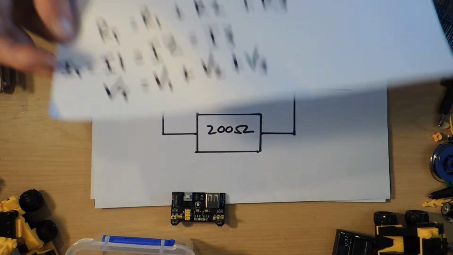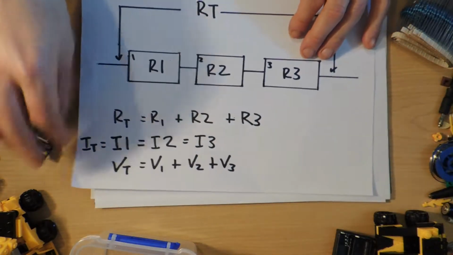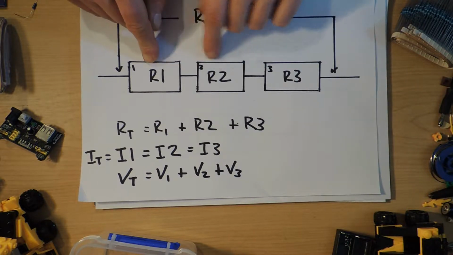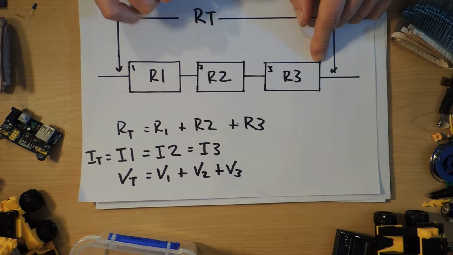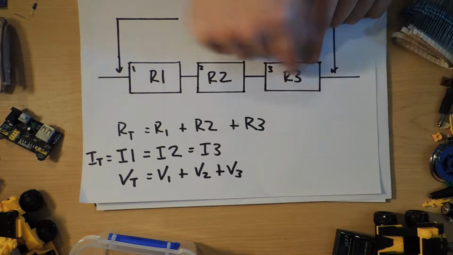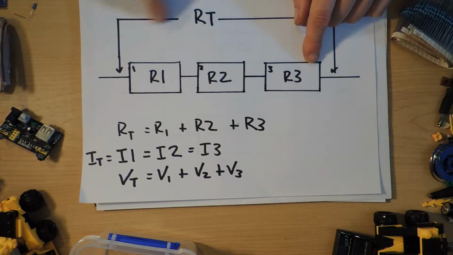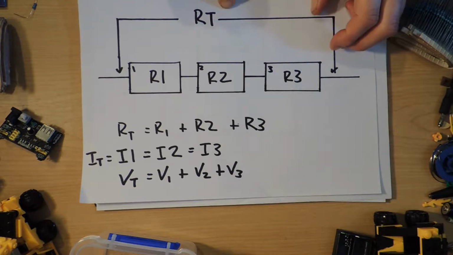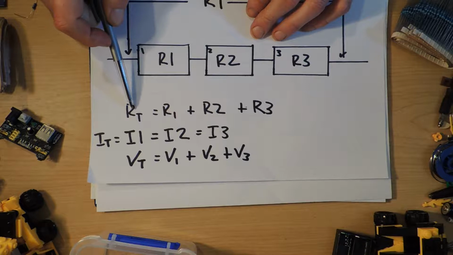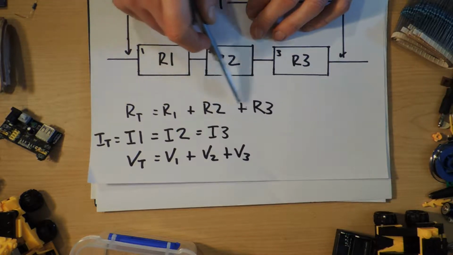But here we go. Here's a very complicated thing with mathematics on it. And so this is meant to be a general thing. So in here I have 3 resistance things, R1, R2, R3. But you could have, you know, as many R things as you want. And so this is the total resistance, which is RT. So this is just basically phrasing what I said before. RT is R1 plus R2 plus R3.